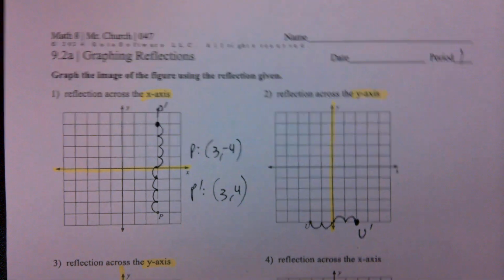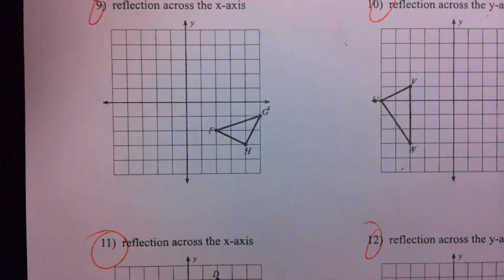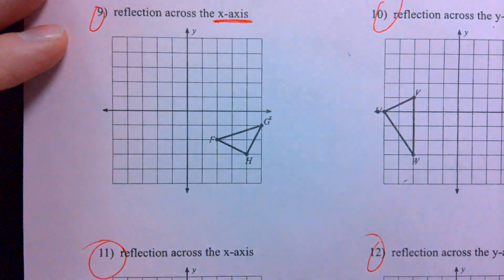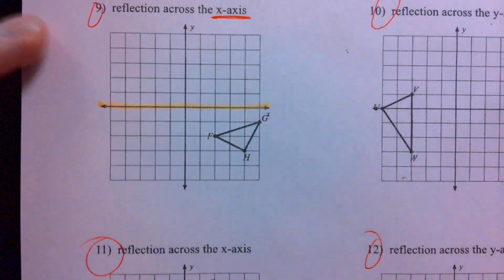We're going to look at 47. We're going to jump to the back and reflect this triangle here in number 9. I see that I'm reflecting across the x-axis, so that's what I'm going to highlight, is the x-axis.